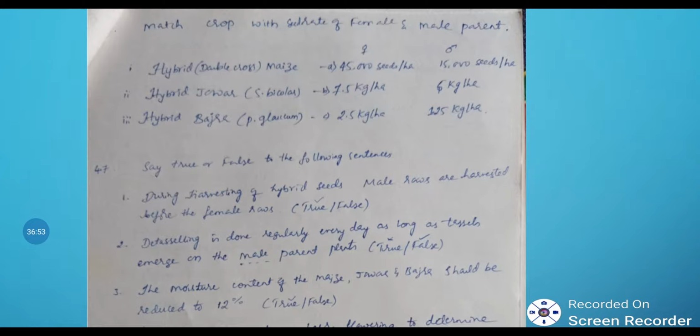Okay, for hybrid jowar, that is sorghum bicolor, 7.5 kg per hectare female seed is needed and 6 kg per hectare male seed. In hybrid bajra, that is Pennisetum glaucum, 2.5 kg per hectare female seed is needed and 1.25 kg per hectare male seed. Always remember that the amount of female required is quite high as compared to male because male is only used for pollen supplementation, while female plays a very important role in hybrid seed production.